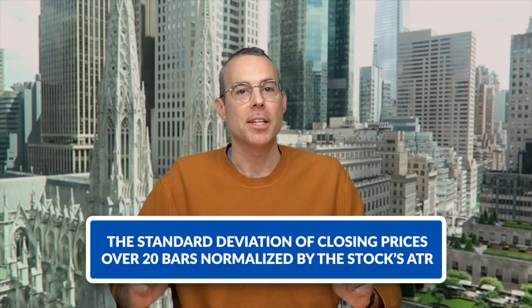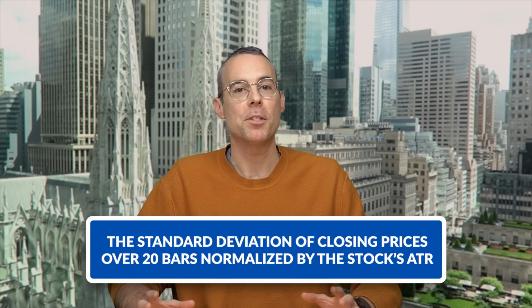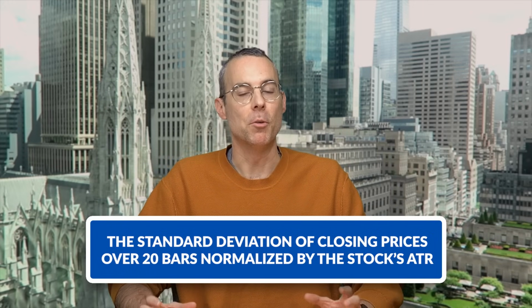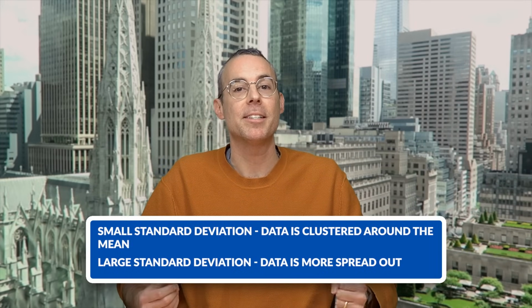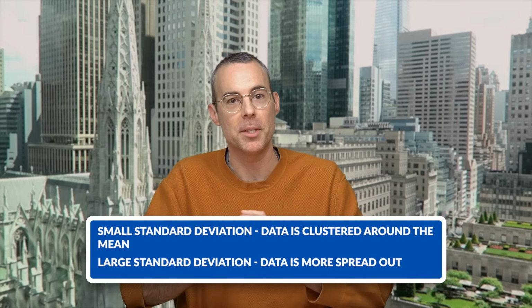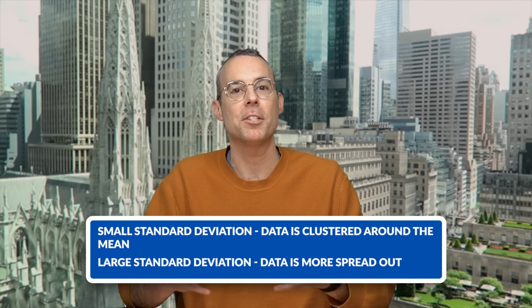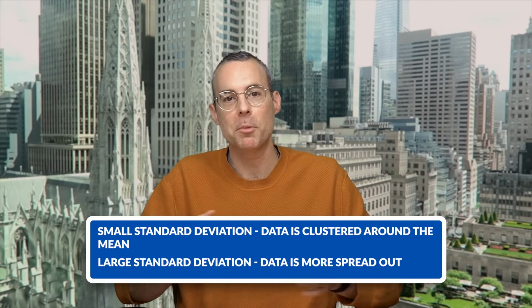We're looking at the standard deviation of closing prices over 20 bars normalized by the stock's ATR. So what does that mean? I'll break it down. Standard deviation is a measure of how dispersed the data is relative to the mean. A small standard deviation indicates that data is clustered around the mean, and a large standard deviation indicates that data is more spread out.